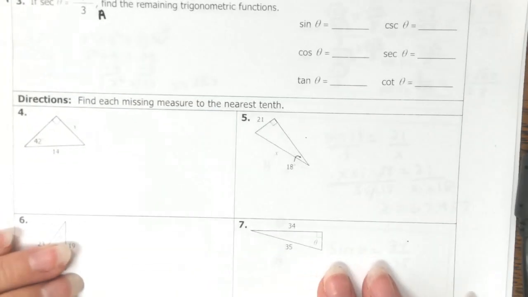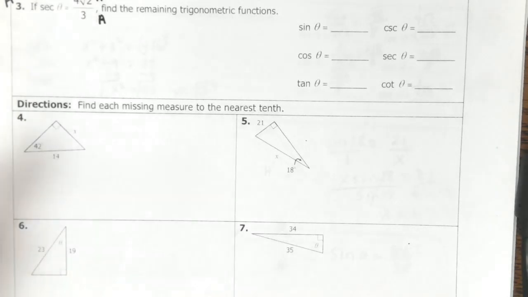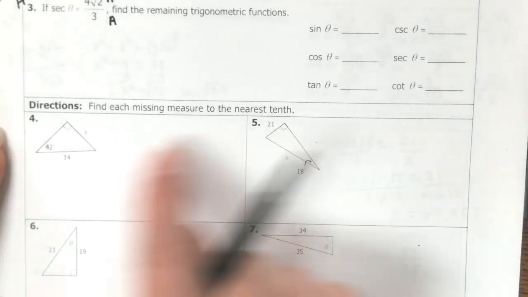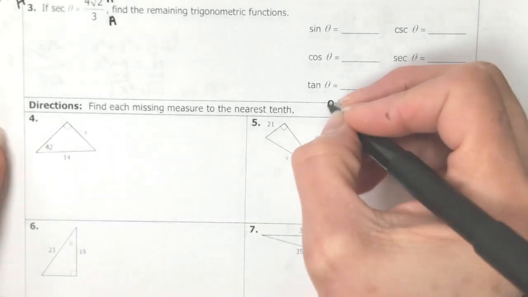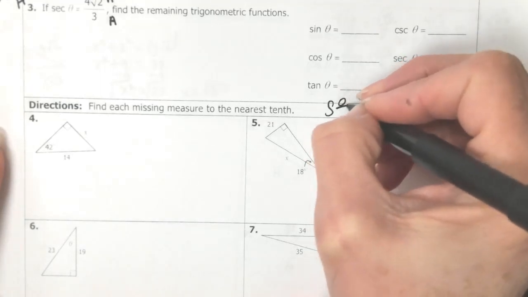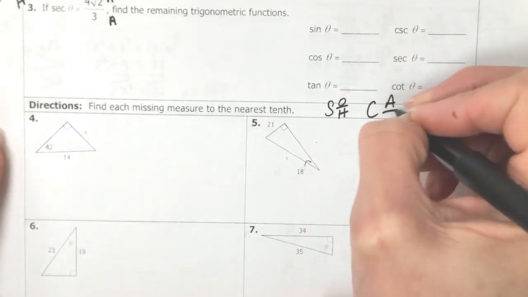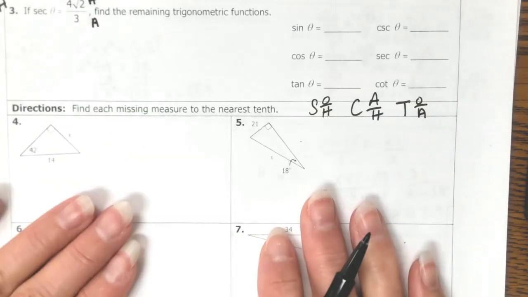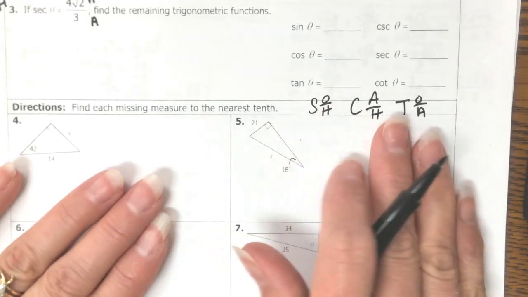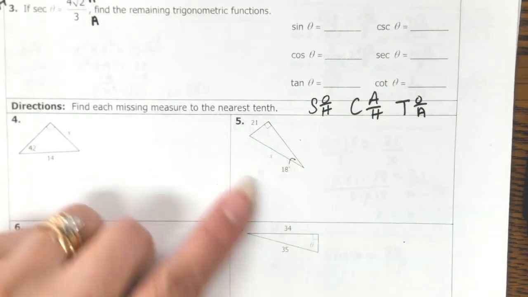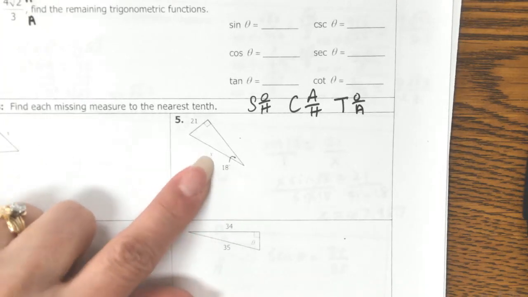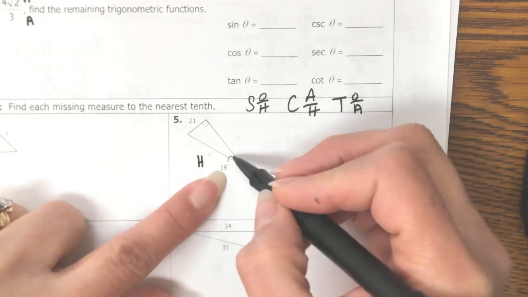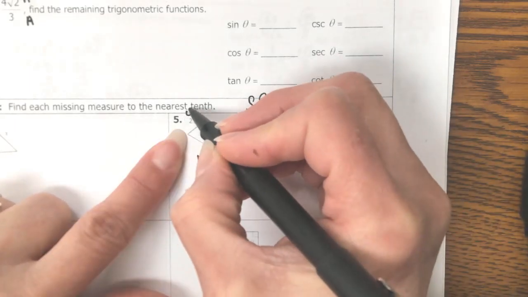But I want to go to number 5 and 7. Okay, these are all right triangles if you look at this whole section. So all of this section, they have the little boxes in there. So this whole section can be done with our SOHCAHTOA, or our trig ratios. Now I'm going to do 5 and 7. 5 has a side that is missing. It happens to be the hypotenuse, and the 18 angle across from it is the opposite.